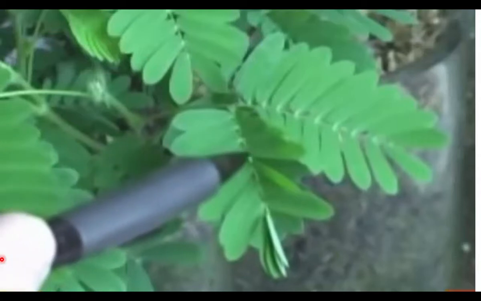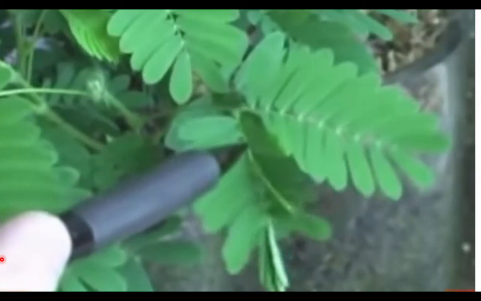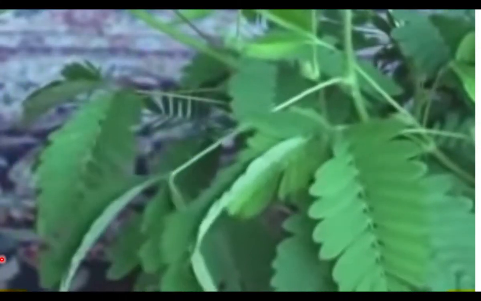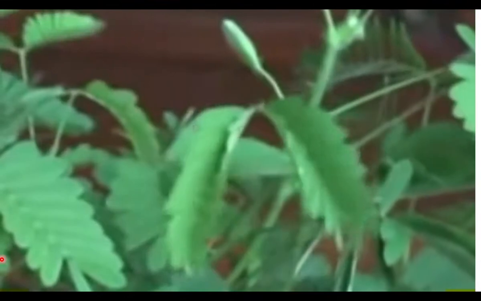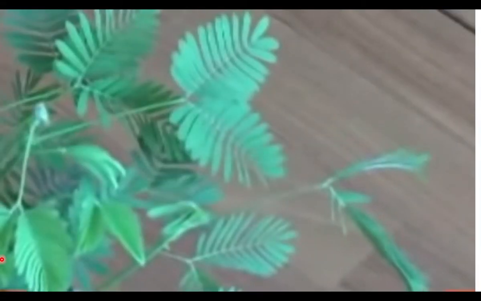If we touch the leaf of the touch-me-not plant, the leaves show a folding movement. It is a response to the touch stimulus. The stimulus creates a response. What is the stimulus? Touch is the stimulus. The response is the folding of the leaves.